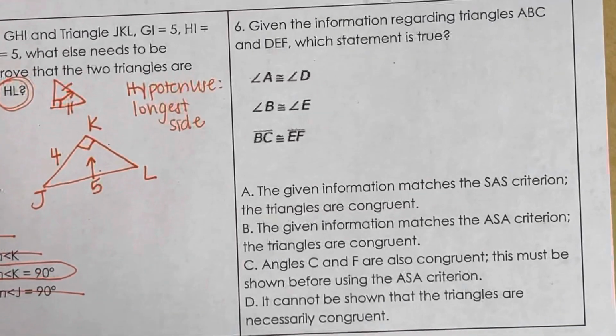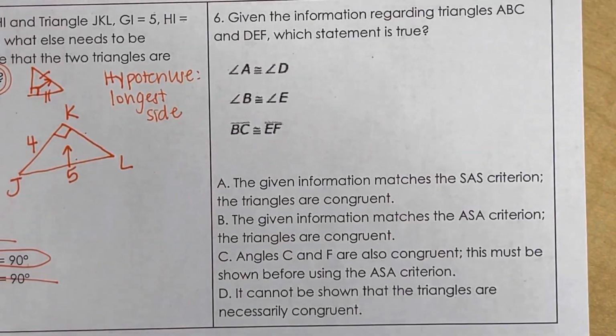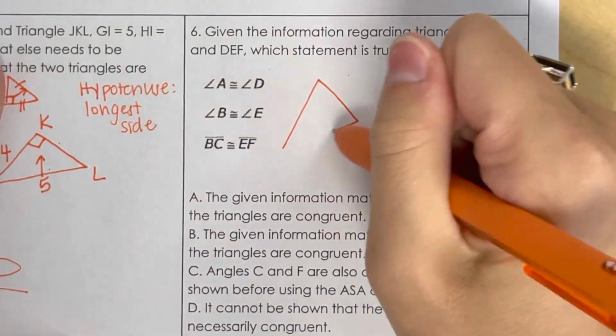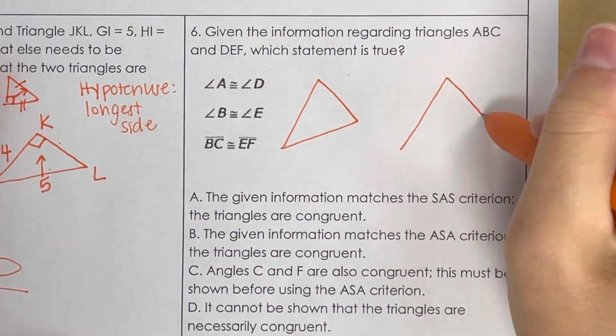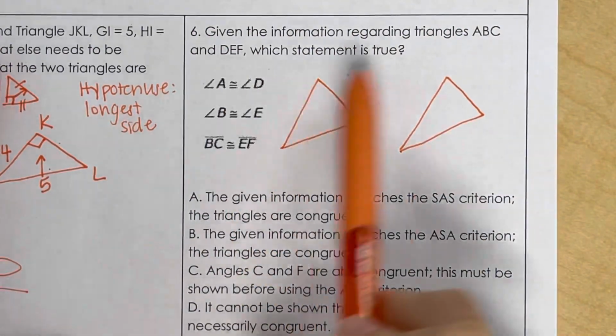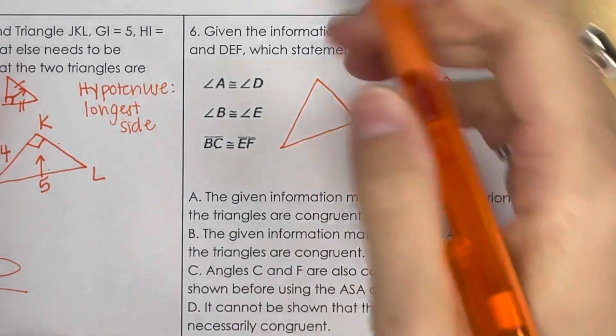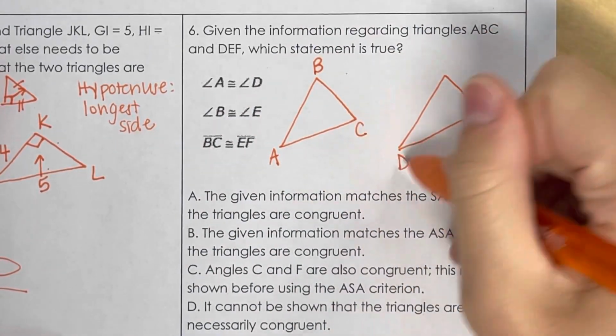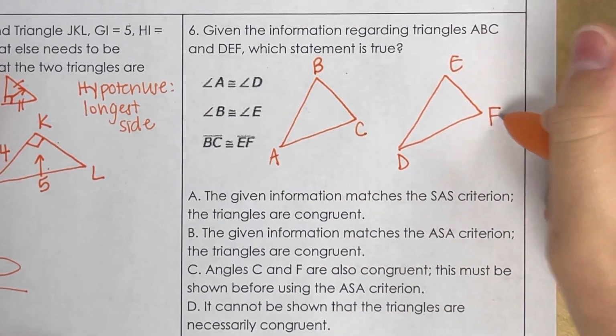Okay, last one, number 6. Given the information regarding triangles ABC and DEF, which statement is true? So I'm gonna start by drawing a picture, and I always draw a picture because it makes my life easier. Two congruent triangles, name them in any order you want, but just keep the order the same. So I'm gonna go A, B, C, and D, E, F.